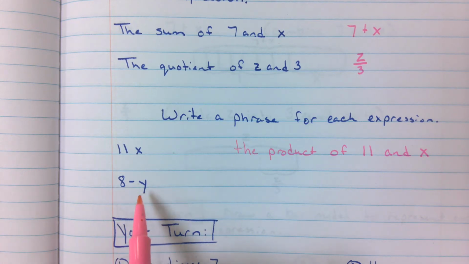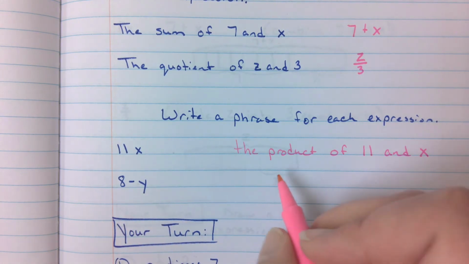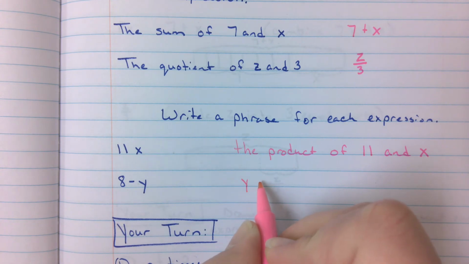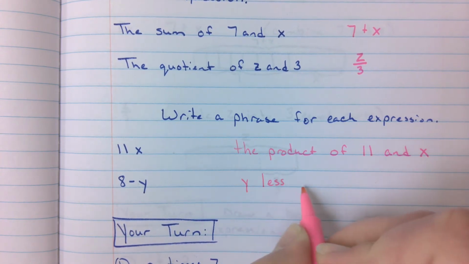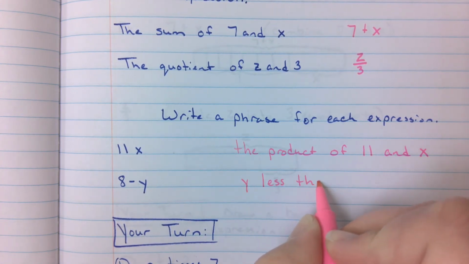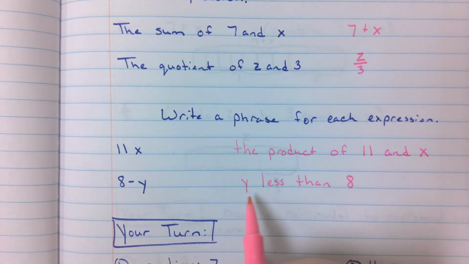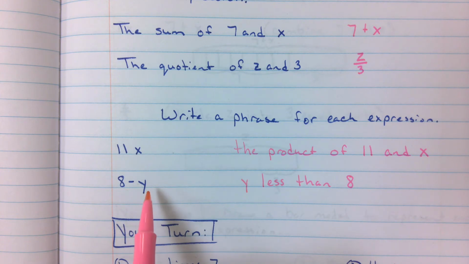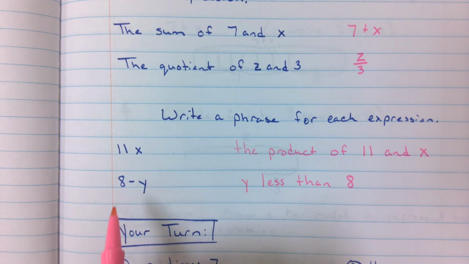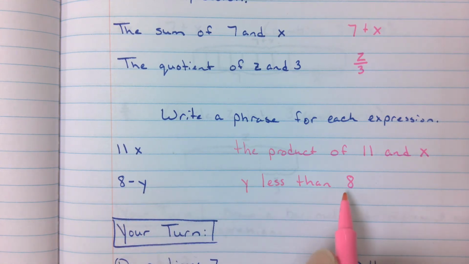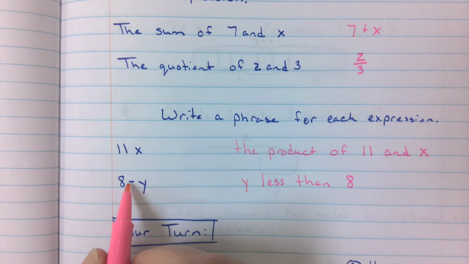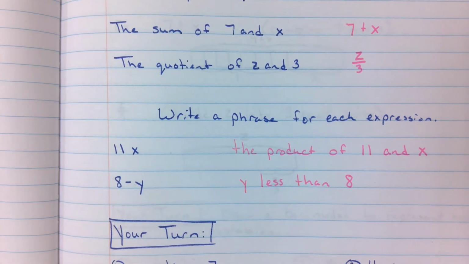You could write 8 minus y. Or we can write y less than 8. I'm writing that because this is something you're going to see, and I need you to understand what this means. So less than 8, it's y less than 8. Just because they're putting a variable in here, don't let that confuse you. So we have 8, and then we're y less than that. So 8 minus y. Okay.